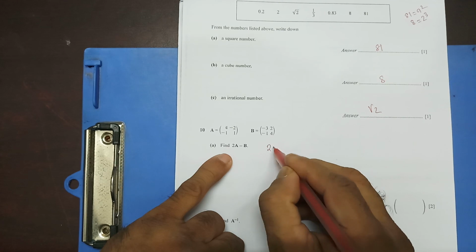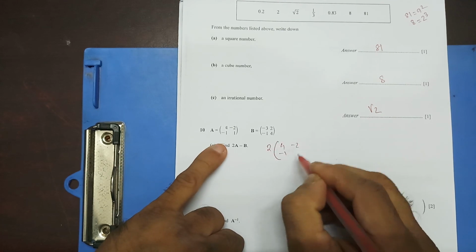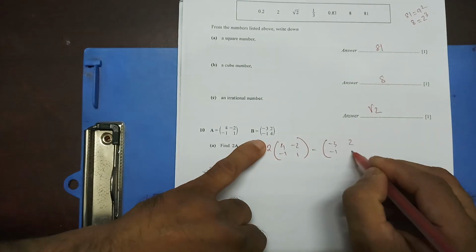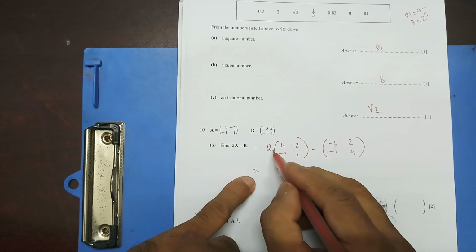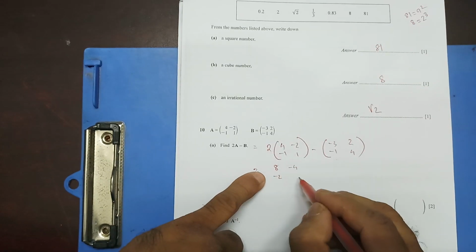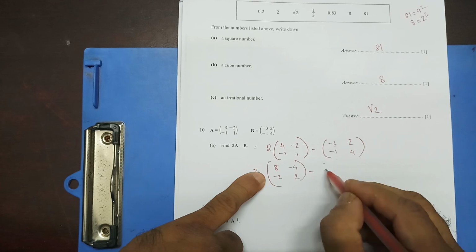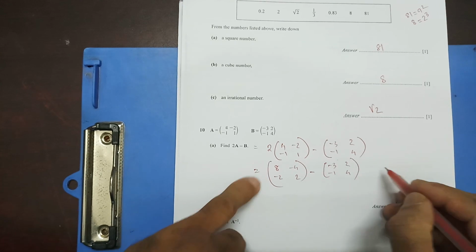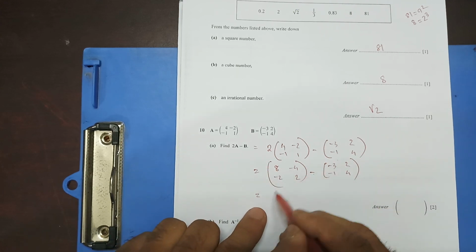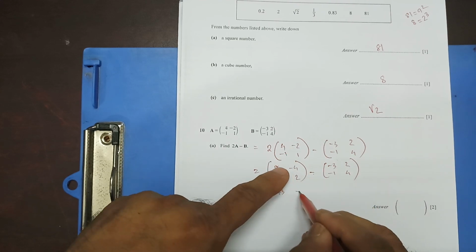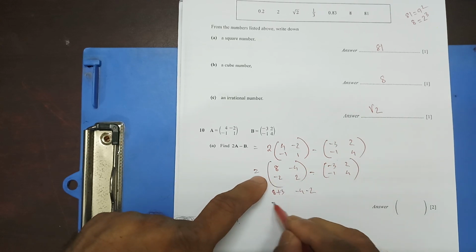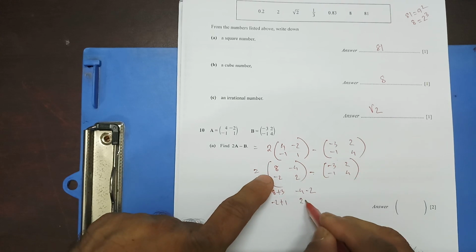So it's a simple calculation. 2A is going to be 4, minus 1, minus 2, 1. Minus B is going to be minus 3, minus 1, 2, 4. So this 2 multiplies with all of them. 2 times 4 is 8. 2 times minus 2 is minus 4. 2 times minus 1 is minus 2. 2 times 1 is 2. Then minus B, which is minus 3, minus 1, 2, 4. And if we subtract this, 8 minus minus 3 is going to be plus 3. Minus 4 minus 2 is minus 6, minus 2 minus minus 1 is minus 2 plus 1, and 2 minus 4.